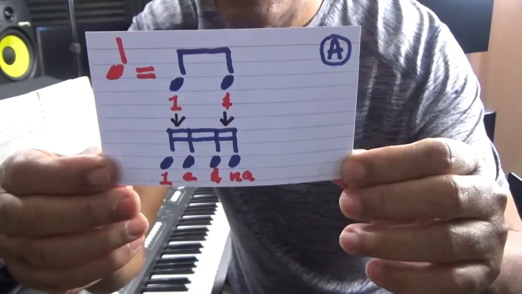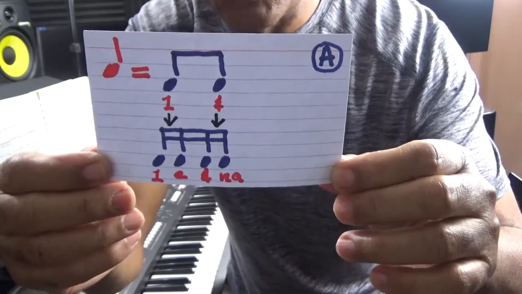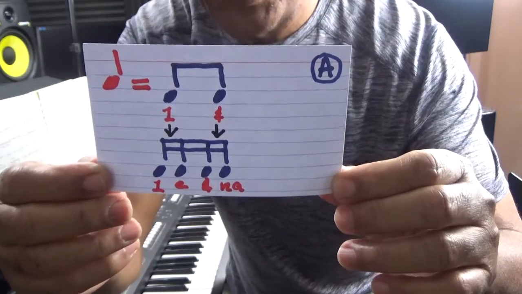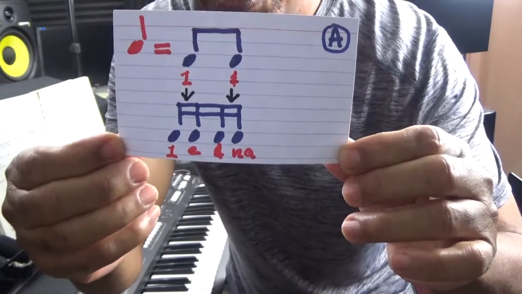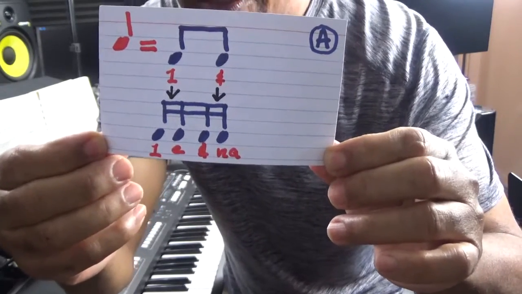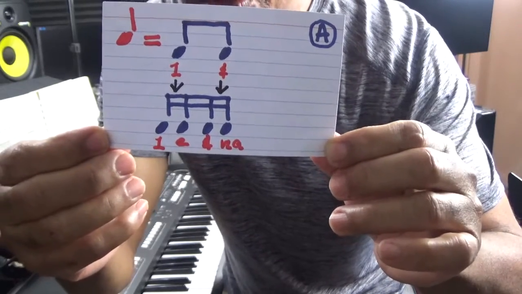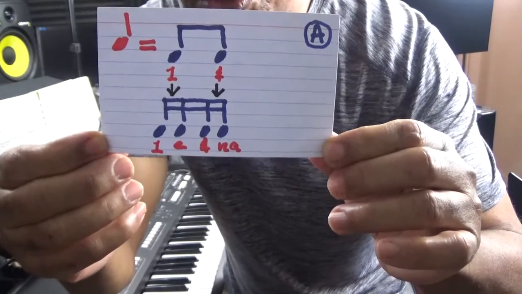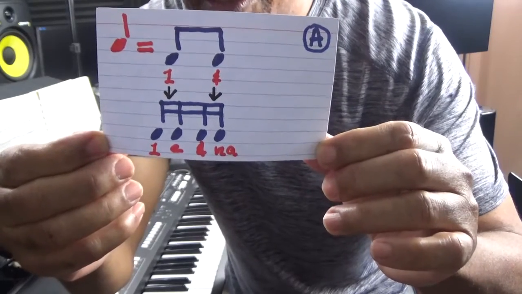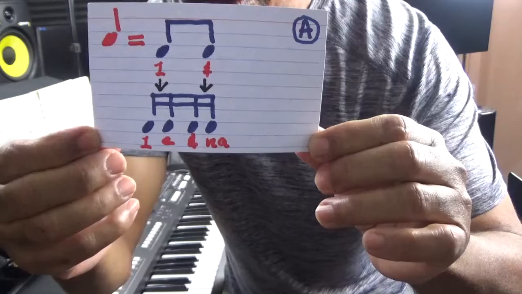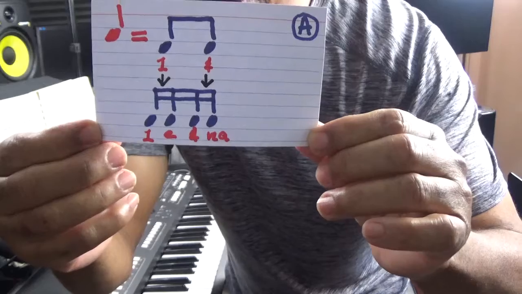You see a quarter note that is equal to 2 eighth notes, and then below the 2 eighth notes you have 4 16th notes. Each 8th note has been divided into 2 16th notes.